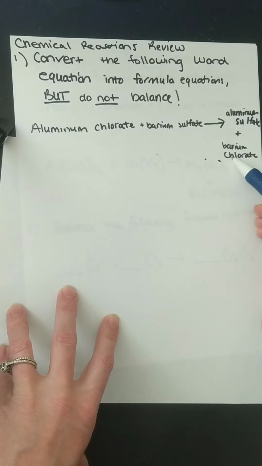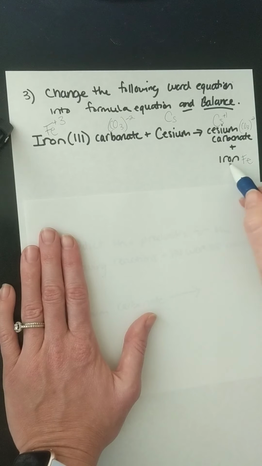Next, moving on, cesium. Now we got to look at the periodic table. It has a +1 charge because it is a compound now. So that's why you got to check the charge. Carbonate. We already know carbonate is CO3 with a -2 charge because we already found it on our chart. Last one, iron, Fe. Is that monatomic or diatomic? So you should have said it's monatomic. So there's only one of them.